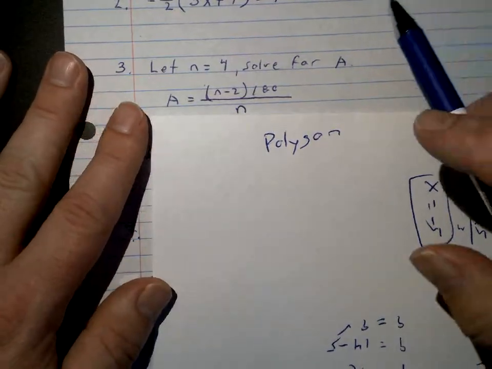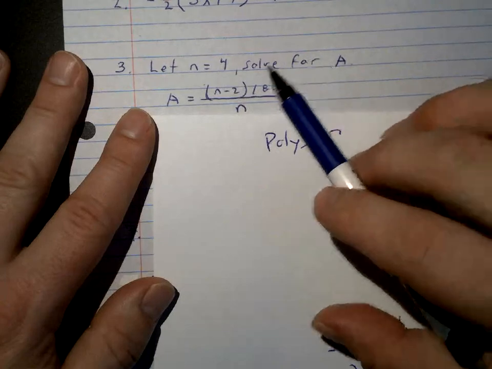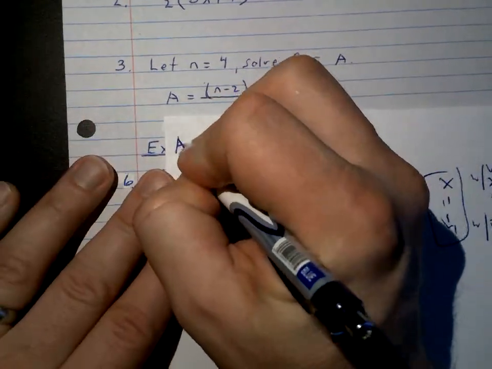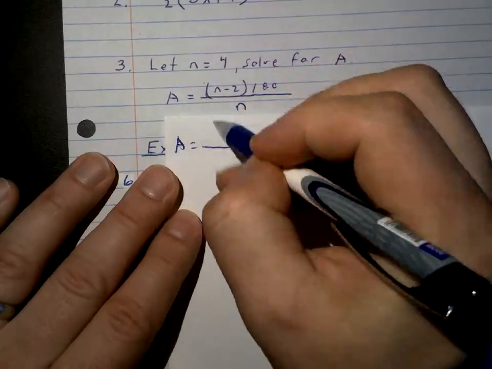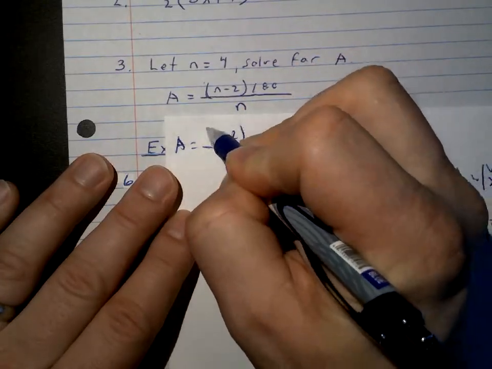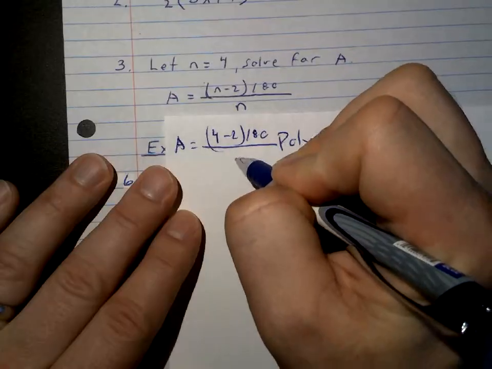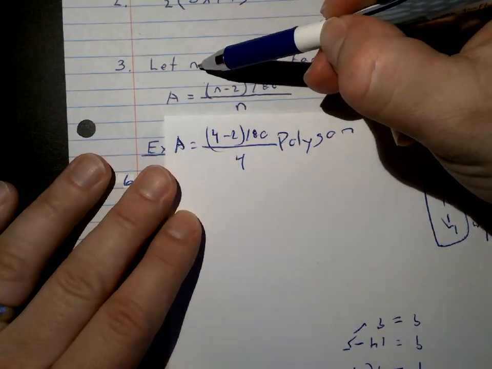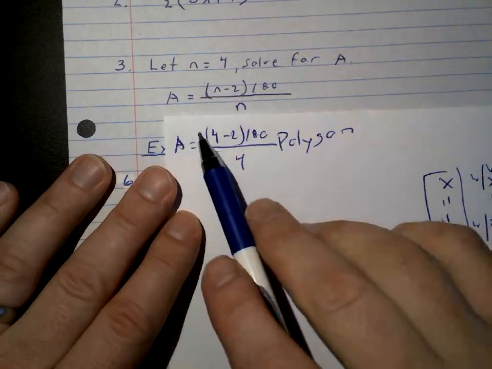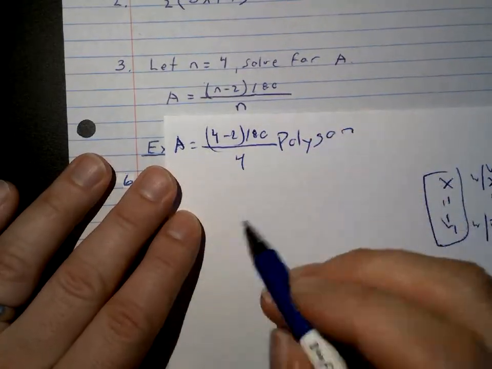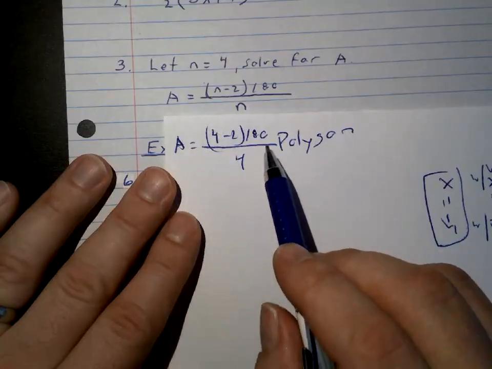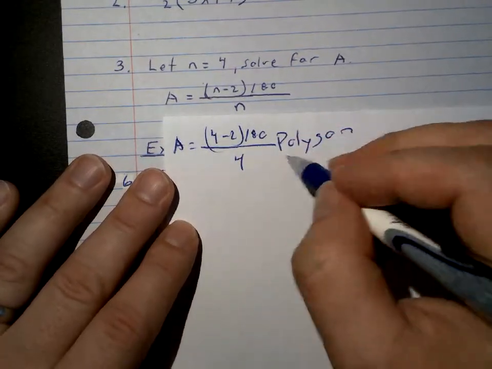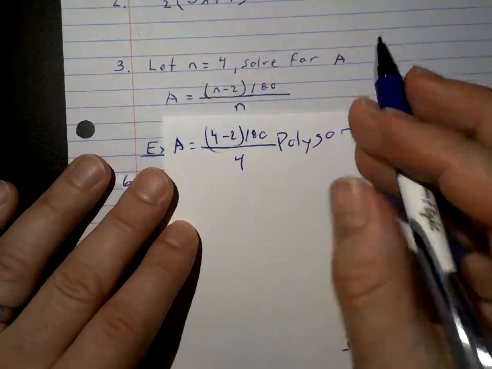So if I let n be 4, solve for a. Well, it's already solved for a. So I can just go ahead and go a equals (4 minus 2) times 180 over 4, right? All I'm doing is wherever I see an n, I'm plugging 4 in. And it looks like I'm solving for a. I hope that you see that a is the only variable there to solve for. You don't have 2 different variables here, because that's a bad thing.